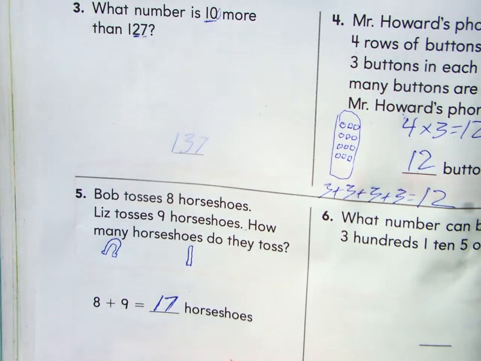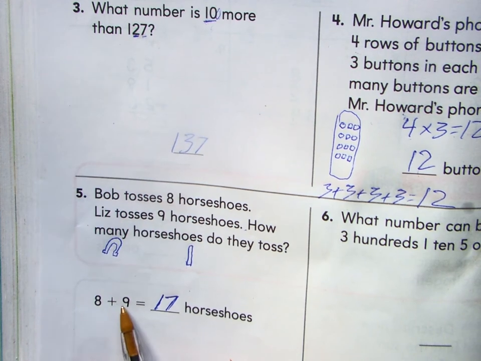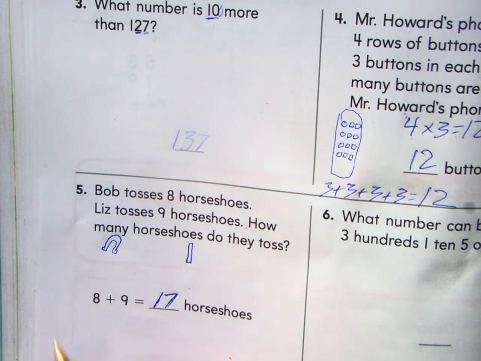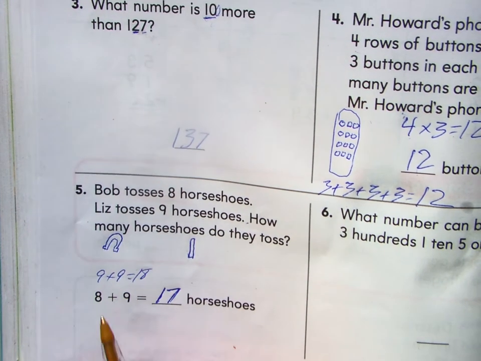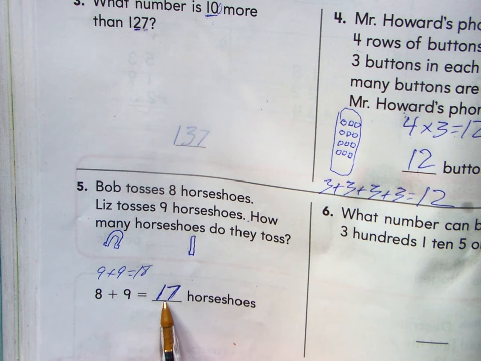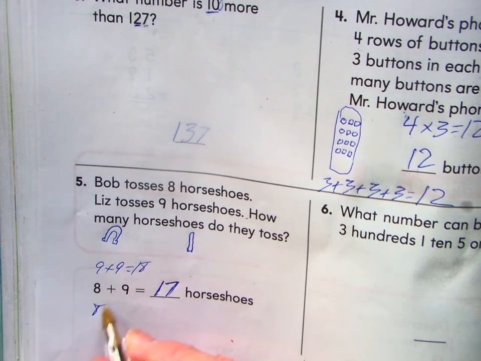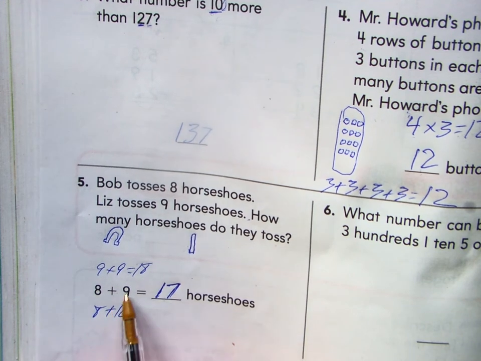Or you could say 8 and 8 is 16, so 8 and 9 must be 17. Or you could say 9 and 9 is 18, so 8 and 9 is 1 less. Take away 1, 17. Or you could even say 8 and 10 is 18, so 8 and 9 is 1 less, 17.